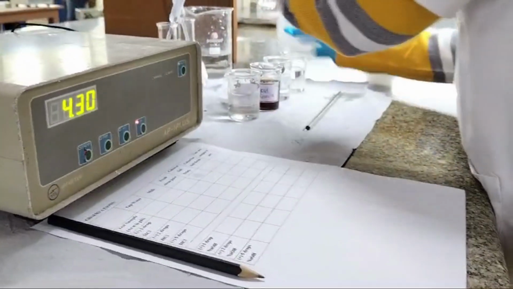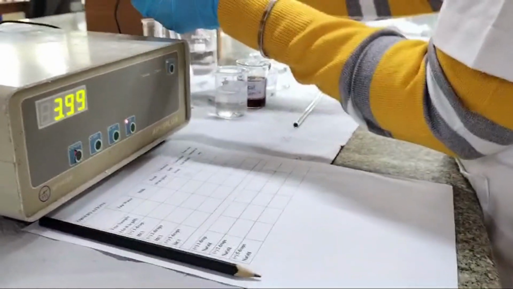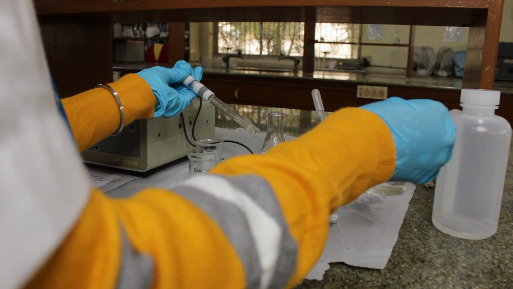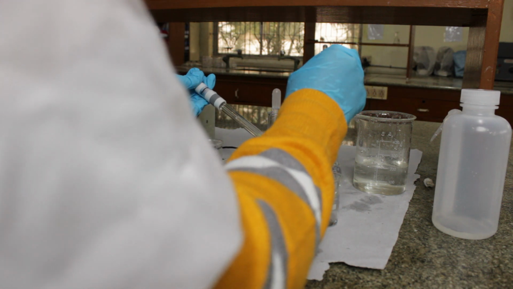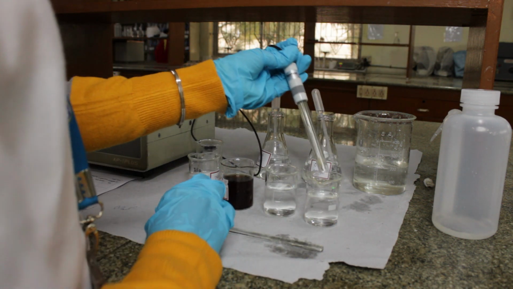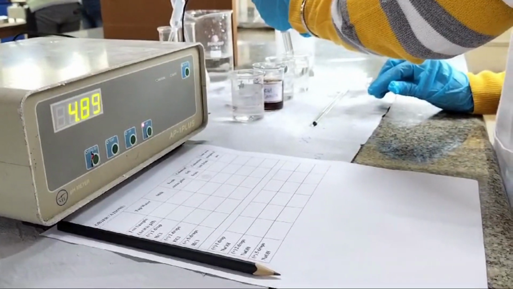Let's see what happens when we add 2 more drops of NaOH. Again, mix it well. As you can see, the pH is increasing. It's become 5.37.